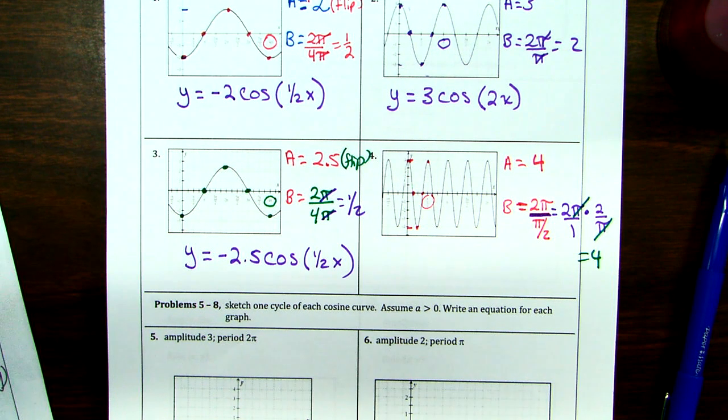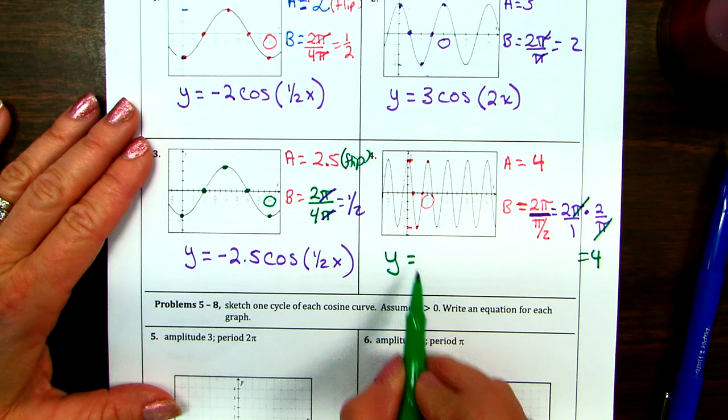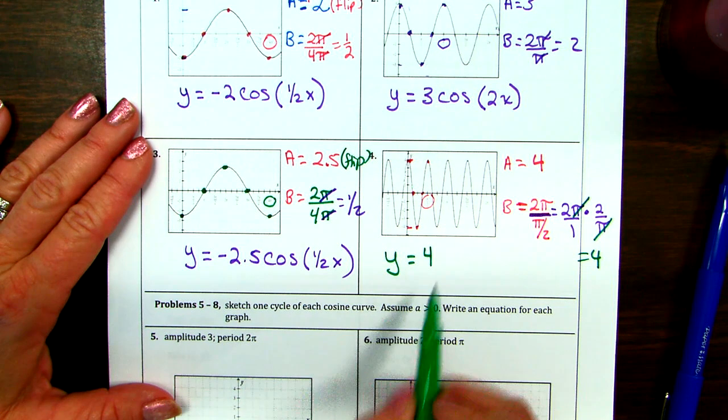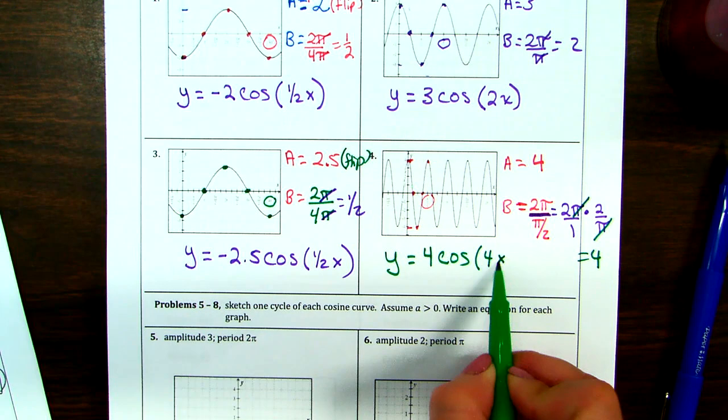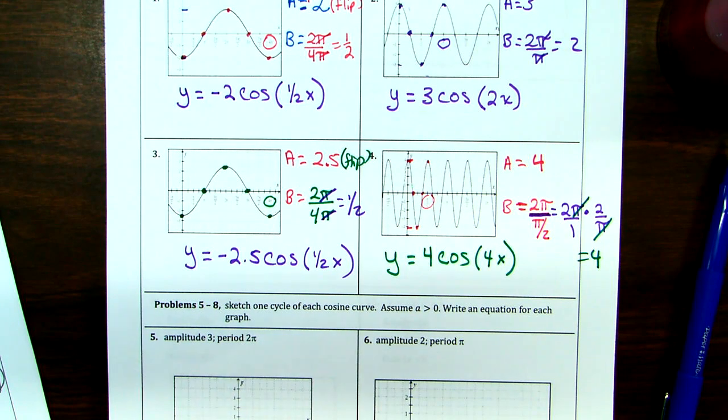Okay? Ready to write our answer. Y equals, our amplitude is 4, times cosine of 4x. Same exact thing we did Friday. The only difference was it was sine. All the other stuff is exactly the same.